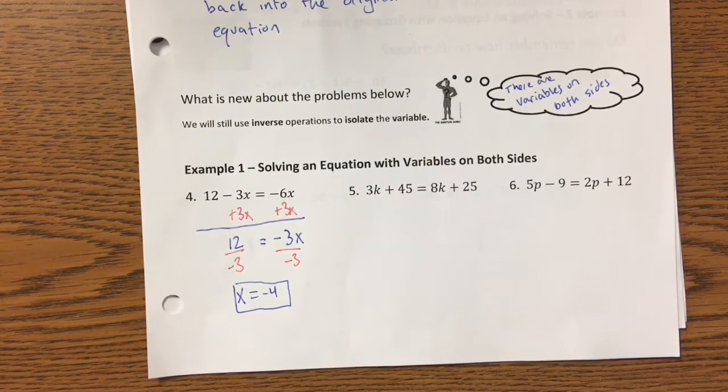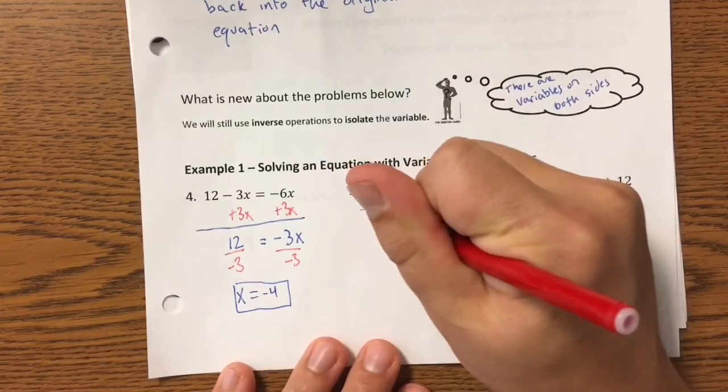Now, it doesn't really matter which one you do. However, that being said, if you pick the quote-unquote right way, you'll end up with a positive coefficient, which might be a little easier to deal with. So with that in mind, do y'all want to subtract 3k from both sides or subtract 8k from both sides? 3k. Yeah, 3k is probably the way to go, just so you can avoid having to deal with the negatives, right? So I'm going to subtract 3k from both sides.